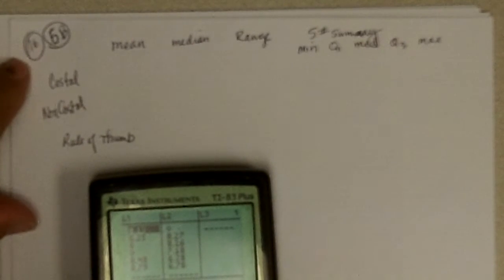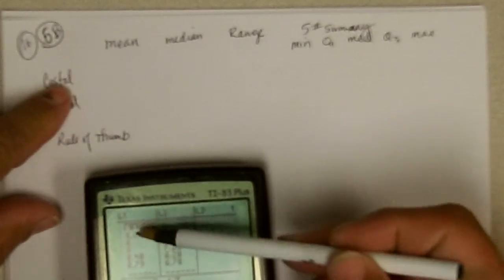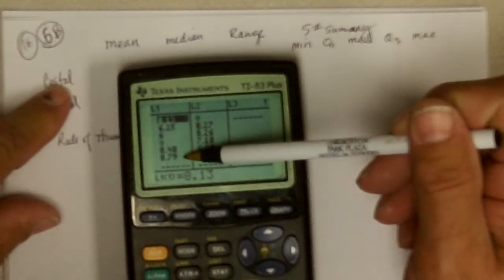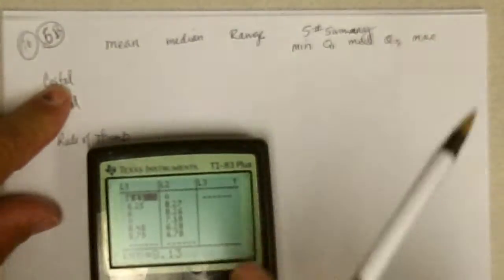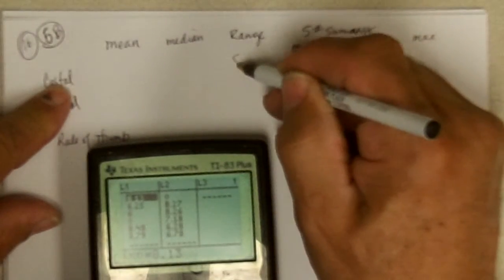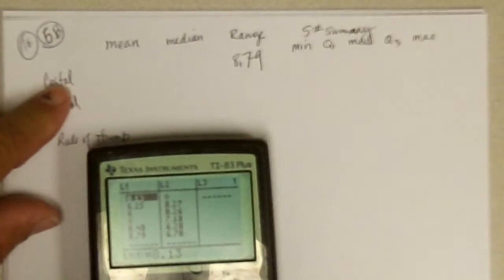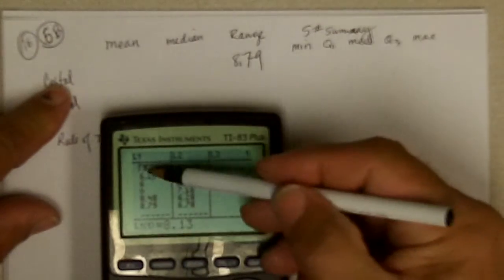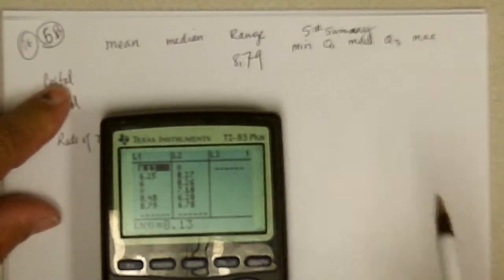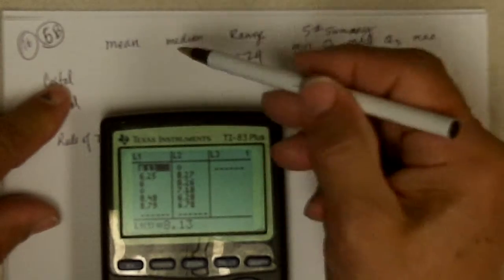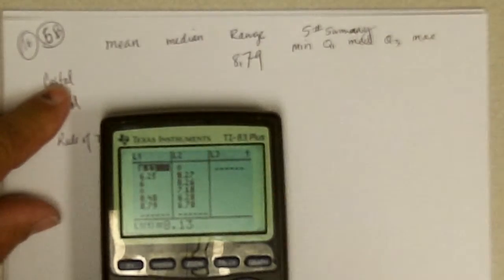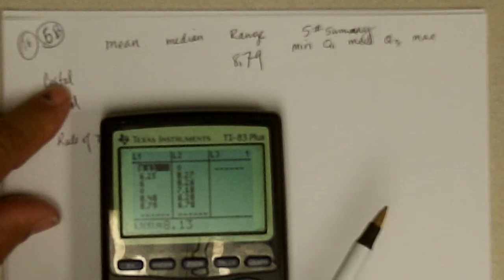Okay, 6B. This was 16, the first one that people left. It said find the mean, median, and range. Range is simply the max minus the min, and the maximum, as you can see on here, is 8.79 minus 0, so the range is 8.79. The mean is just add them up and divide by 6, since there are 6 of them. And the median is the middle number. I could sort these, but I'm going to get this by stat.